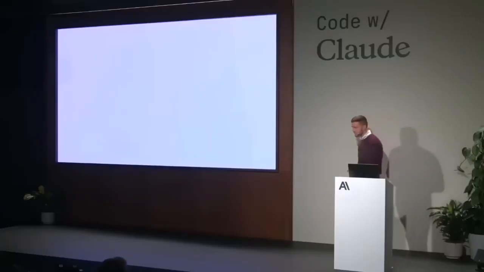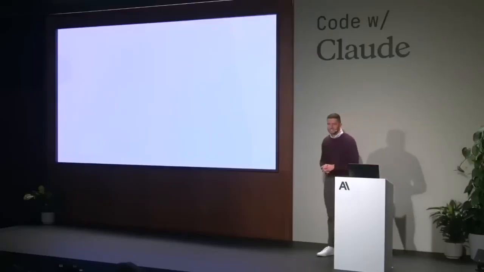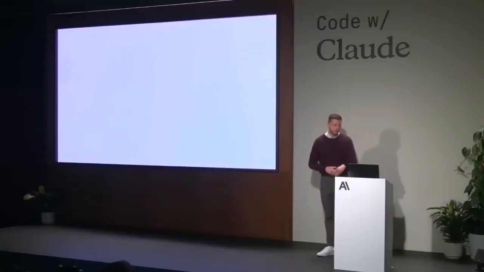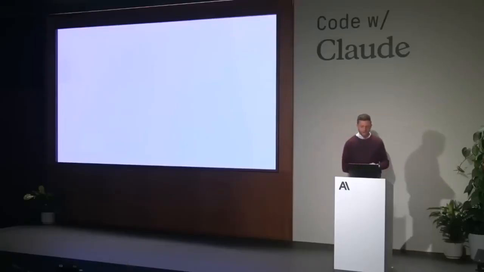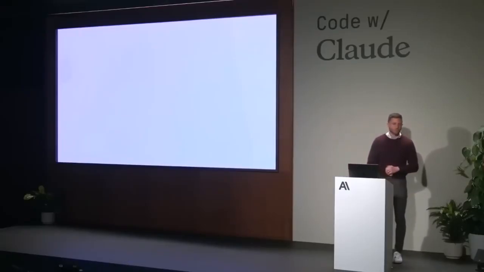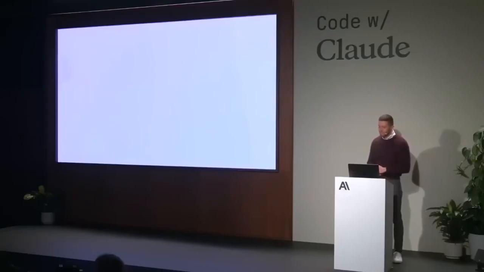Specifically, we're going to make some decisions around tools and skills and sub-agents. As we modernize the stack of our agent, we want to make sure that we're using the right agentic primitives at the right time. So when do you use a tool, when do you use a skill, and when do you use a sub-agent? We're going to talk through all of that in this session.